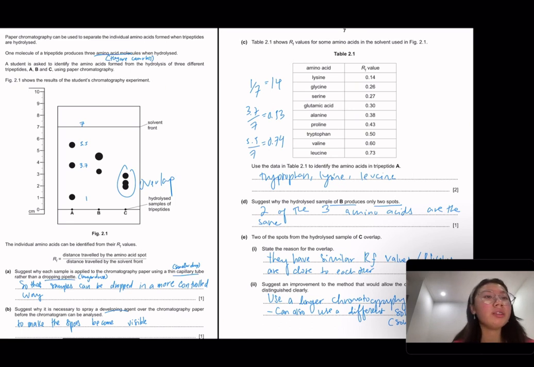That'll be 1/7, 0.14. Sorry, it's not 14, it's 0.14. That's my mistake. And then the second spot, 3.7/7, 0.53. And the third spot, the one on the very top, is 5.5/7, so it's 0.74. Use the data again. With this, we can compare the value 0.14, that is lysine.